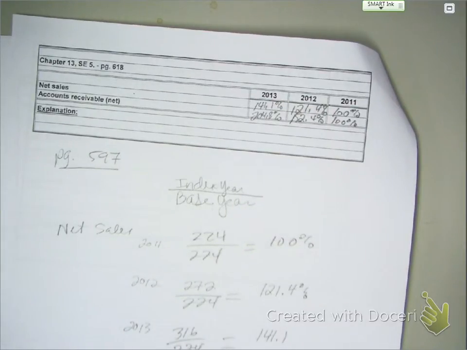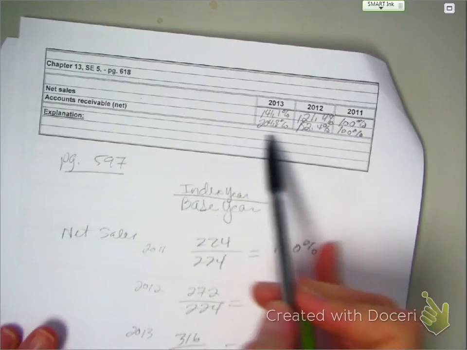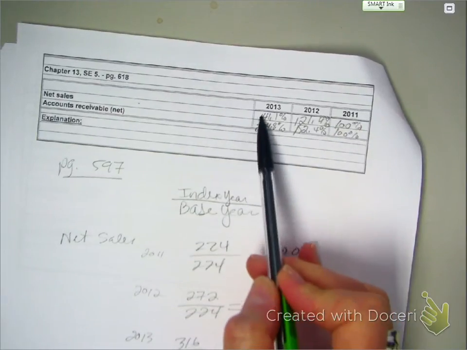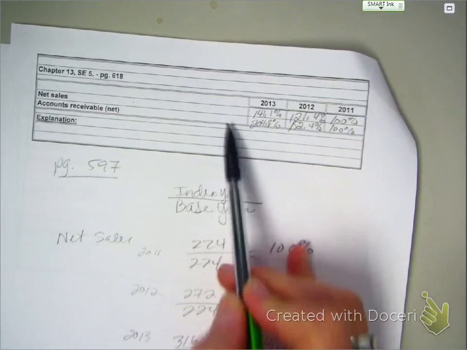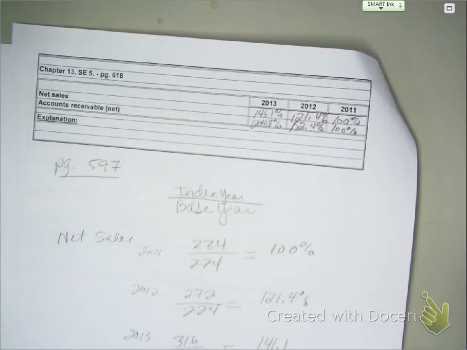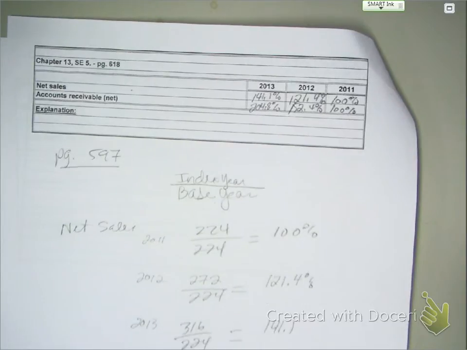Bad. Good sales trend. Our sales are going up. But what we're seeing is that our accounts receivable relative to our sales is going up at a faster pace. What that means is that we're collecting our accounts receivable slower. We do not want that to happen. So our accounts receivable is staying on our books longer relative to the amount that we're selling. So that's not necessarily a good trend.